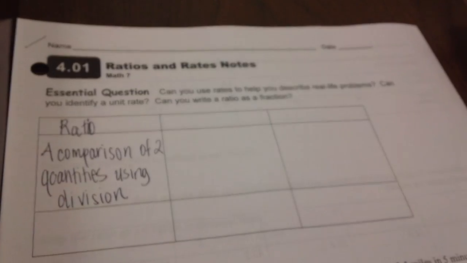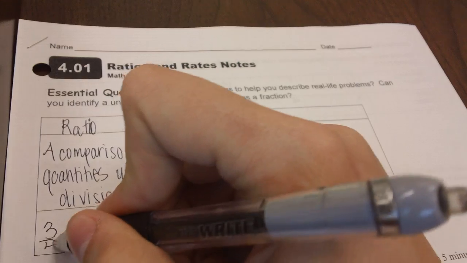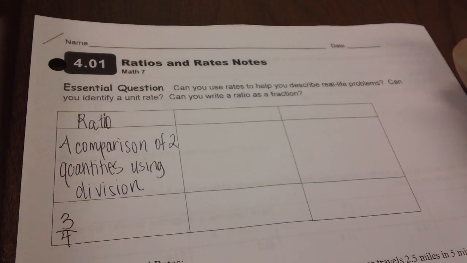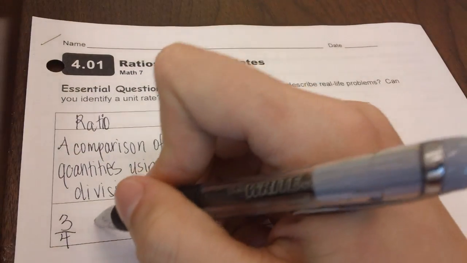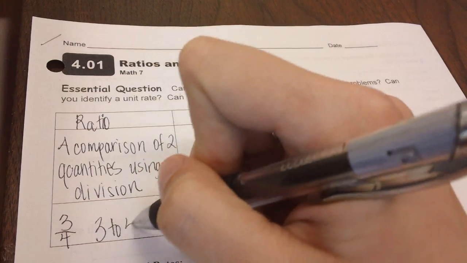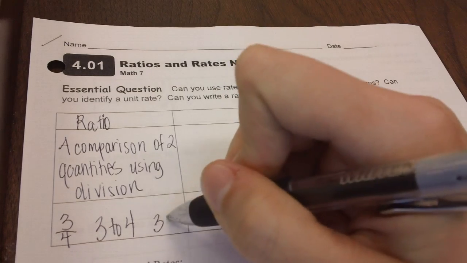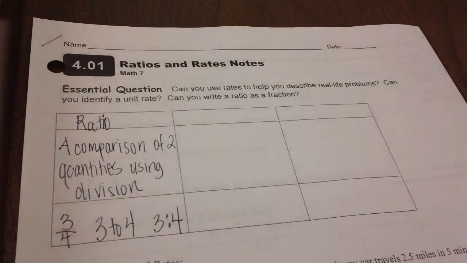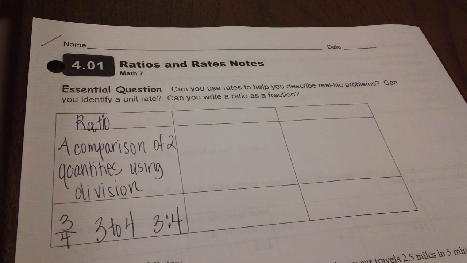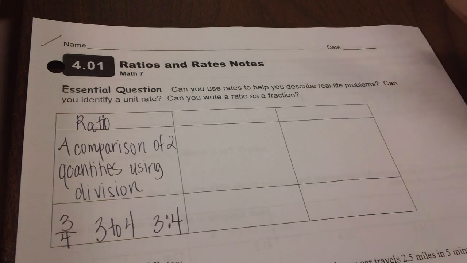And some examples of ratios would be 3 to 4, because the fraction bar means division. 3 to 4 using the word "to," or 3:4. So ratios can be written in 3 ways, which I'm sure you remember from last year.